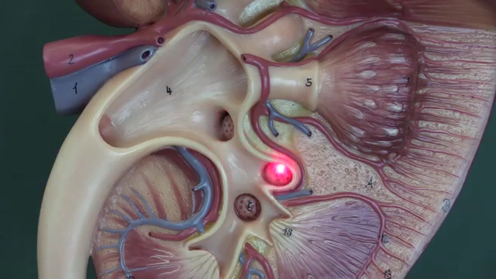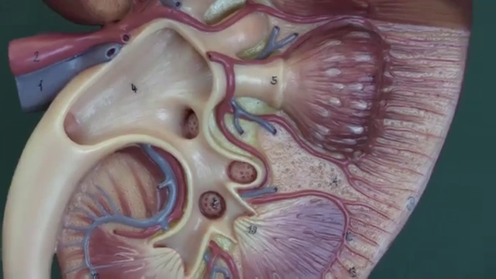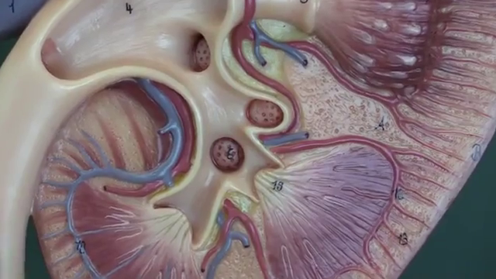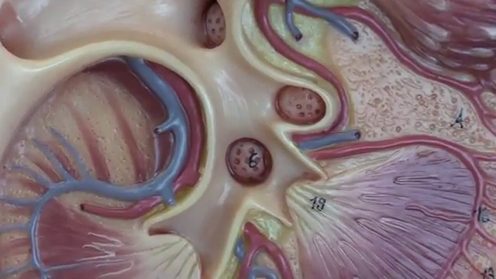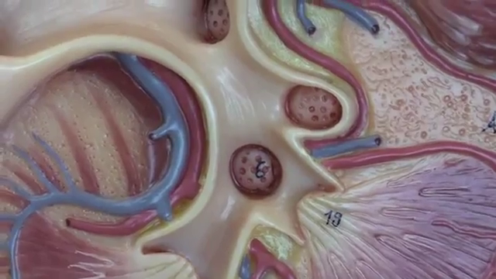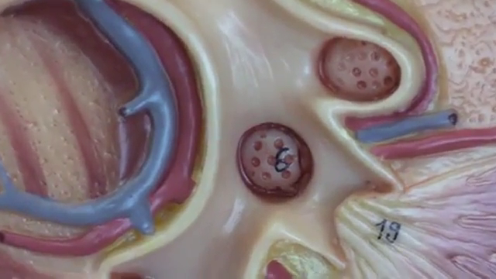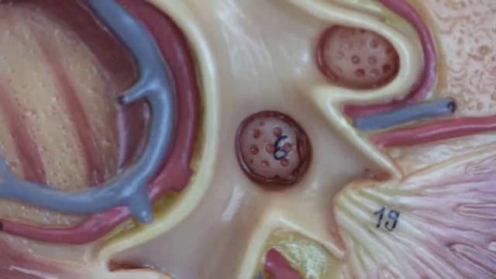And again, here and here and here we can see papilla at the apex of other renal medullary pyramids taking urine into the calyceal system.